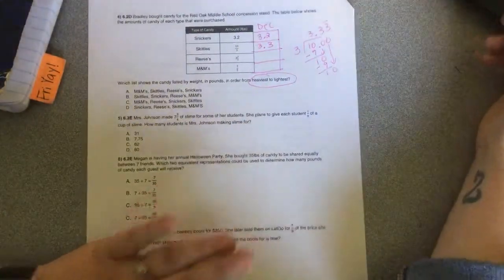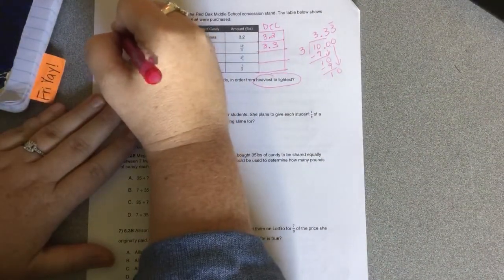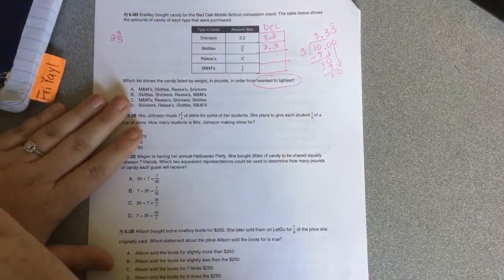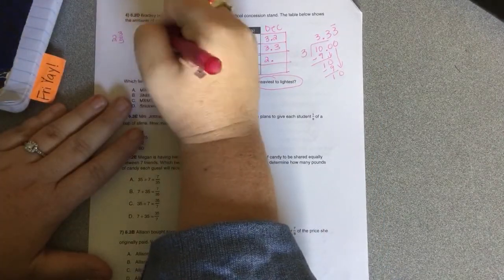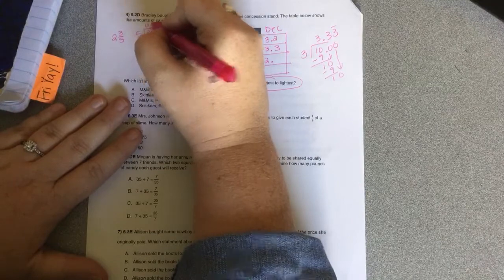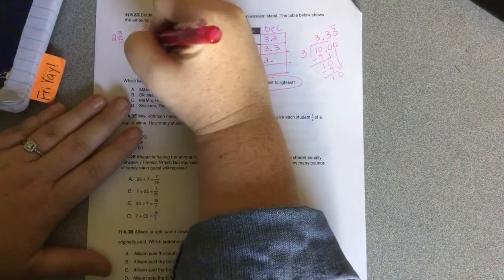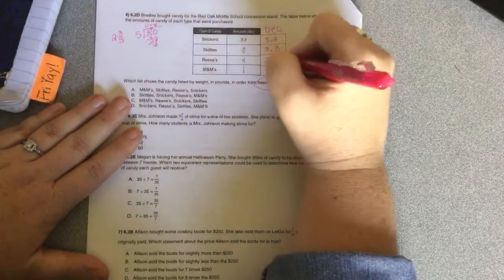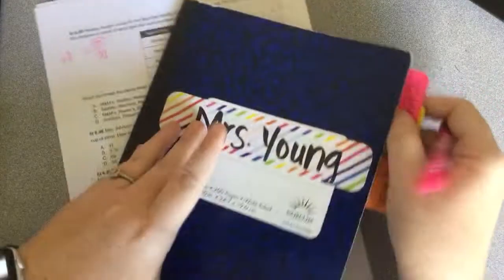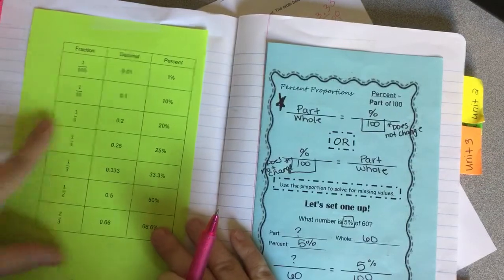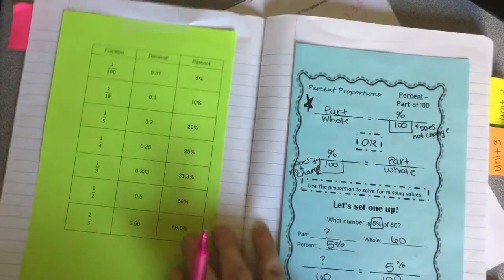Then the next one is 2 3/5. You can leave the 2 as your whole number and just change 3/5 because that's going to be your decimal. So 3 goes in the house, 5 goes outside the house. 5 cannot go into 3, so you add a decimal and a 0 and bring your decimal up. 5 goes into 30 6 times, minus 30, so my decimal is 2.6. The last one is 1/5, and that is in your cheat sheet from Unit 1. Unit 1, your cheat sheet is the green paper, and 1/5 is right here, and it is 2/10.